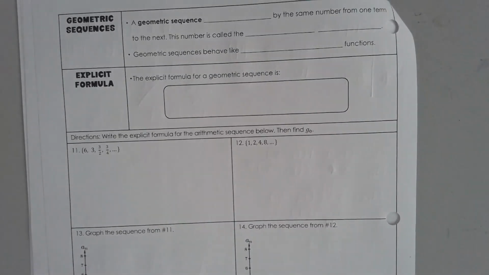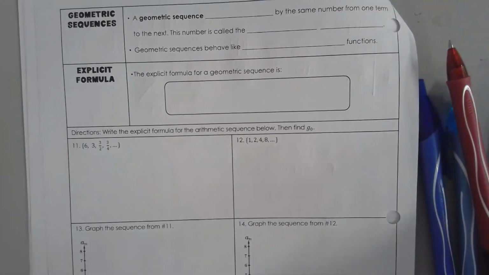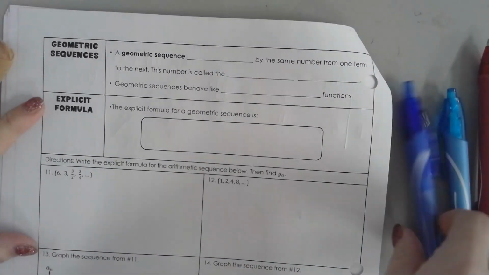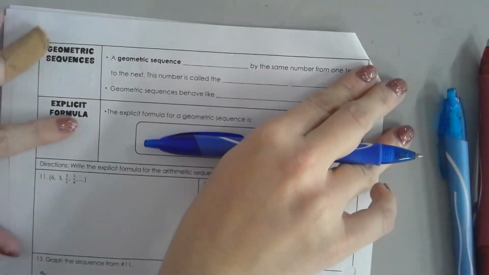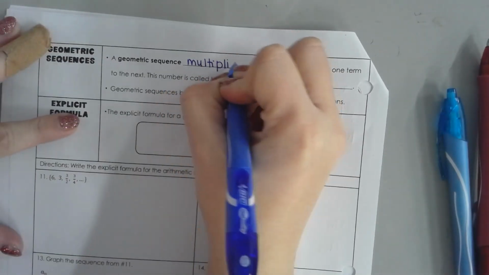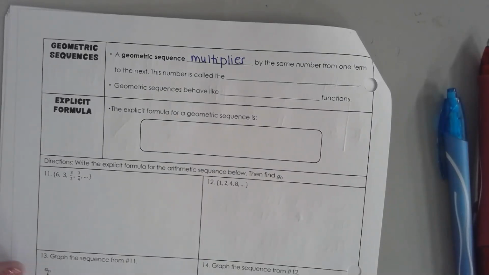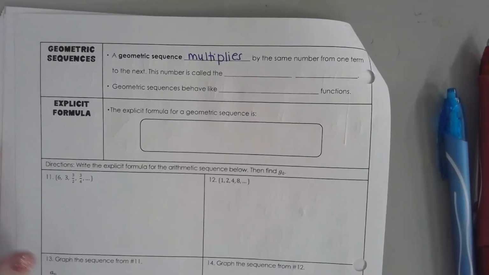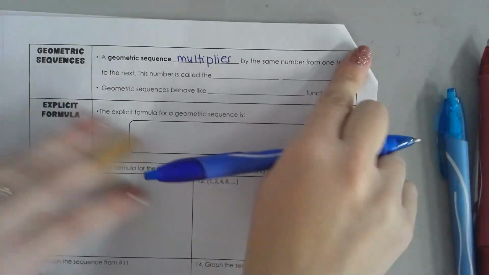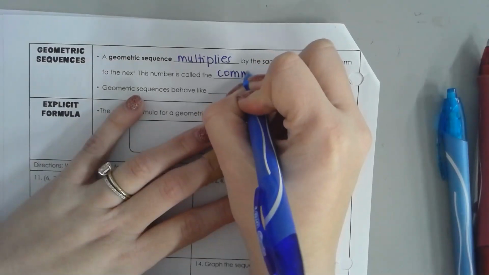So a lot of the types of questions that we're going to see with geometric are going to be the same. So we'll probably go through this pretty quickly. A geometric sequence multiplies by the same number every time, from one term to the next. It multiplies. Does anybody remember what we call that number? Common ratio.